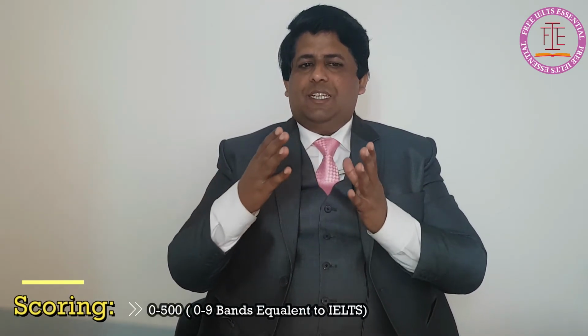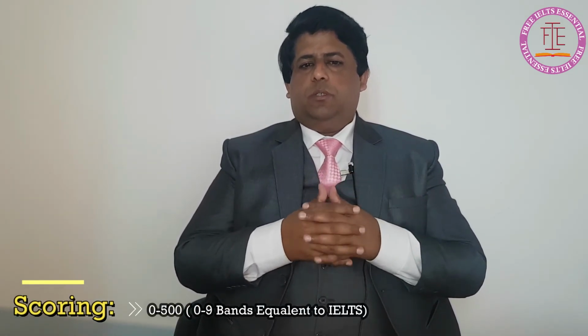In OET, candidates receive a numerical score ranging from 0 to 500 in 10 point increments, and the numerical scores are mapped to a separate letter grade for each section of the test, ranging from A, which is the highest, to E, which is considered the lowest. First of all, I will discuss the A category in detail.